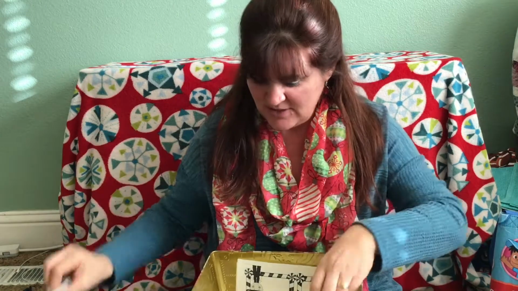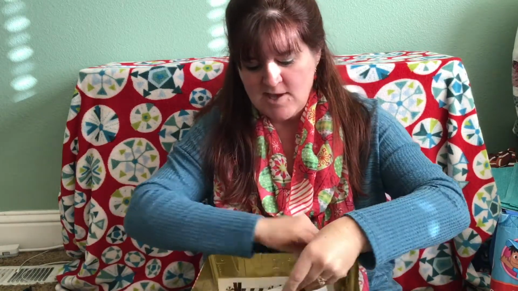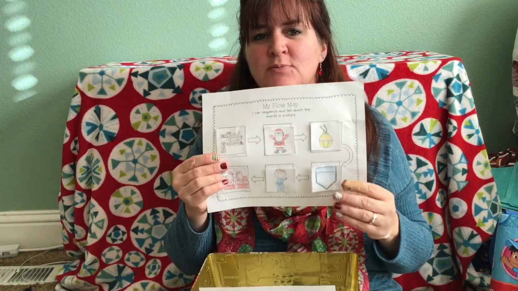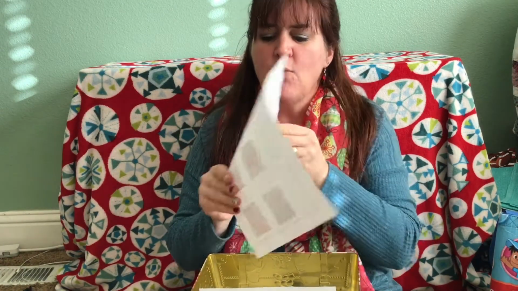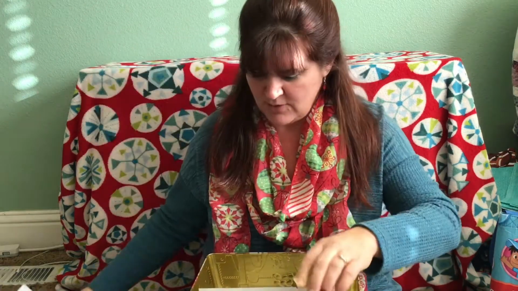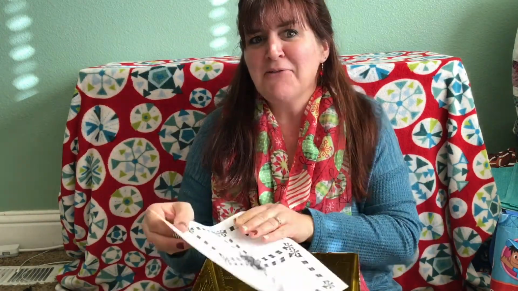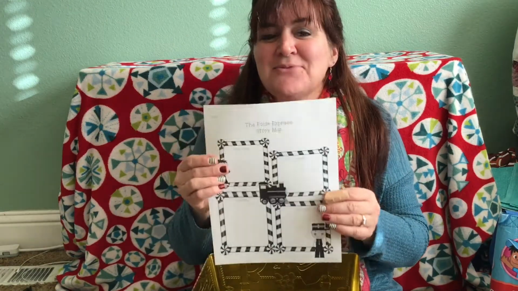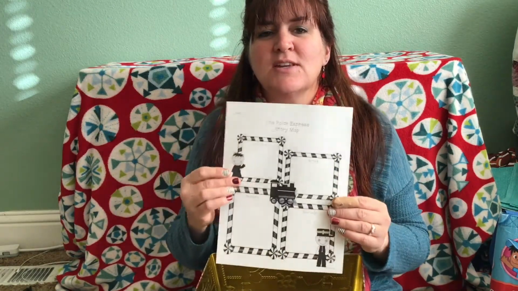We did our definitions of our words, and then last time we worked on our Polar Express flow map to see what happened in what order. That was a lot of fun. I hope you enjoyed that with me. Today we have a brand new one. This one is the Polar Express story map.